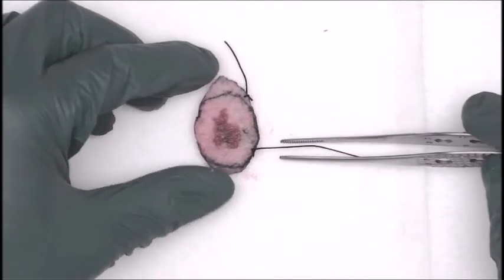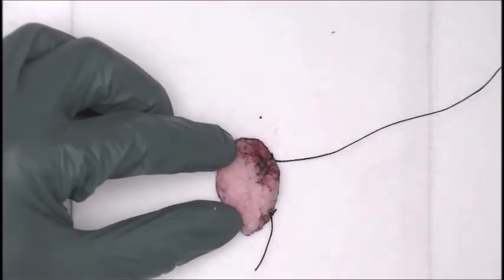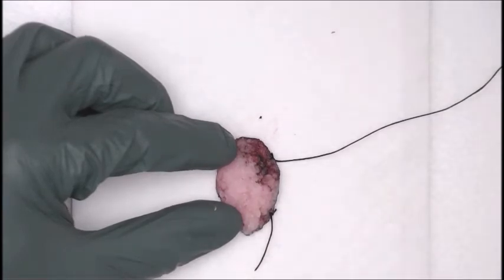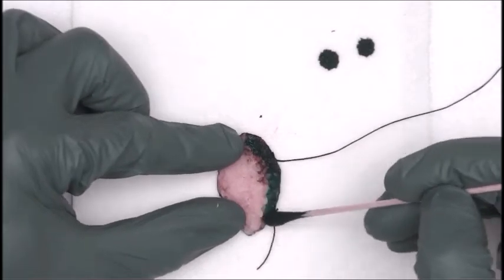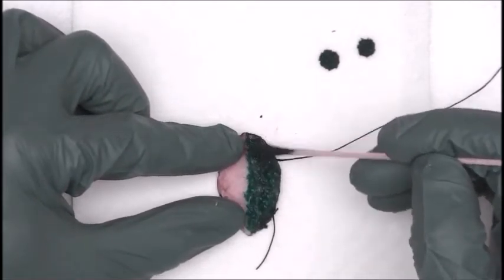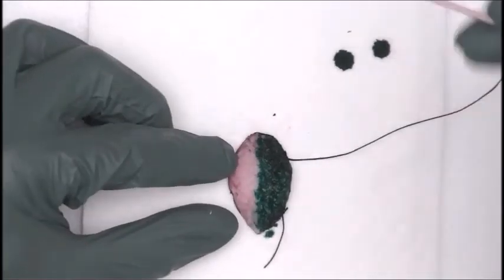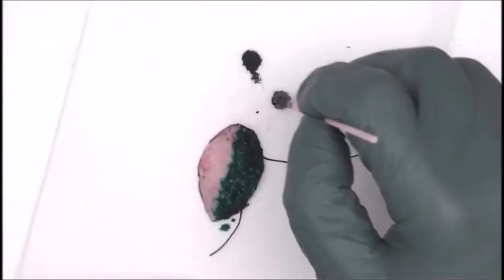Always leave the sutures on until you're done with all your inking, okay? So let's do 12 to 6 green, okay? I may have said blue a minute ago, but let's do 12 to 6 green and then 6 to 12 blue, okay?